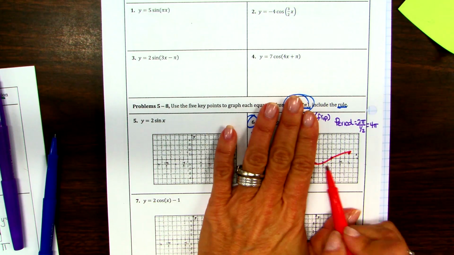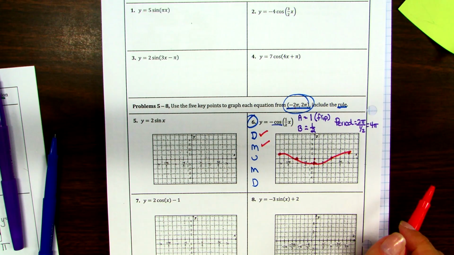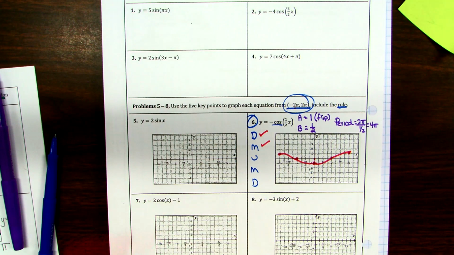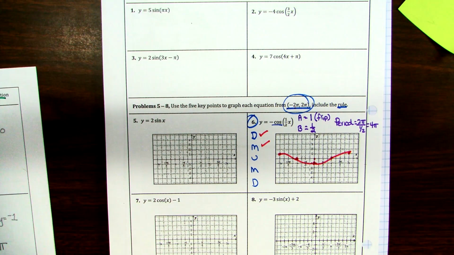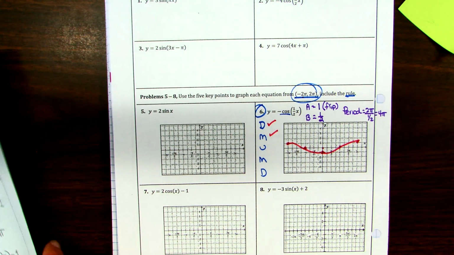Okay, so always start at 0. Always start at 0 with your pattern. Okay? That would be easy to mess up. We're going to practice a lot more graphing next week.